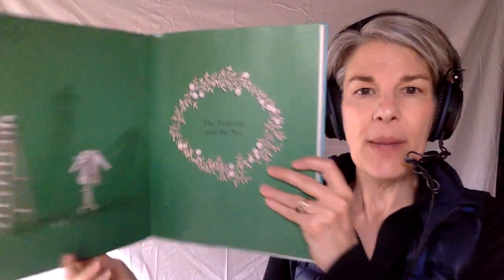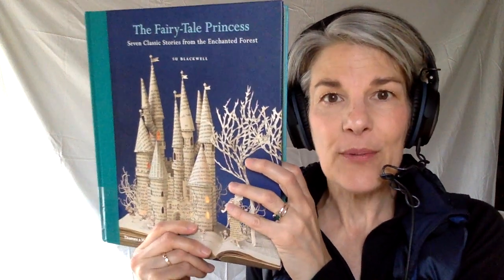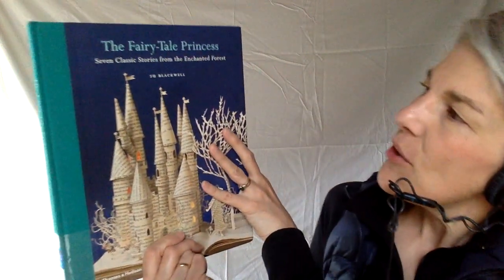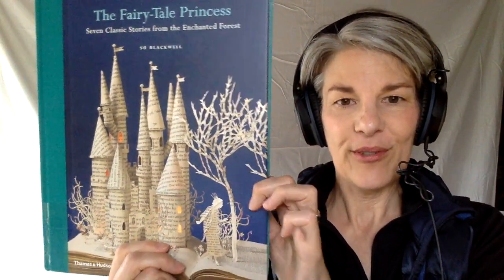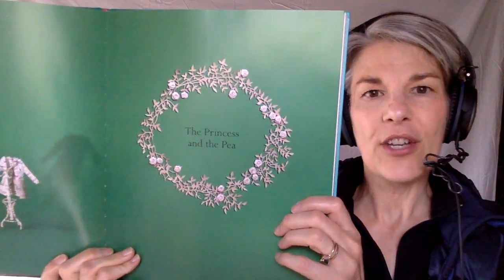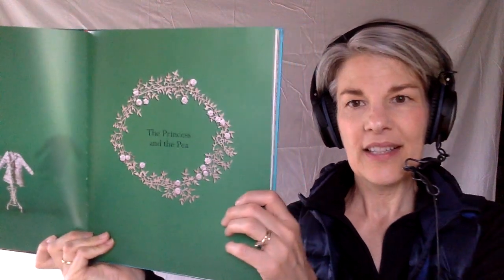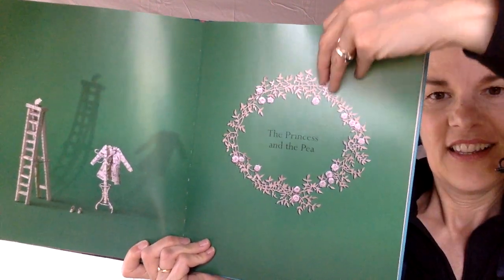So this is from a big book called Fairy Tale Princesses. But what I want you to notice about this one is the illustrations. The person who made the illustrations, Sue Blackwell, made them from what? What did she use? See if you can tell. So here is the illustration for The Princess and the Pea. Take a look at that to start. I hope you can see these because they're very beautiful.